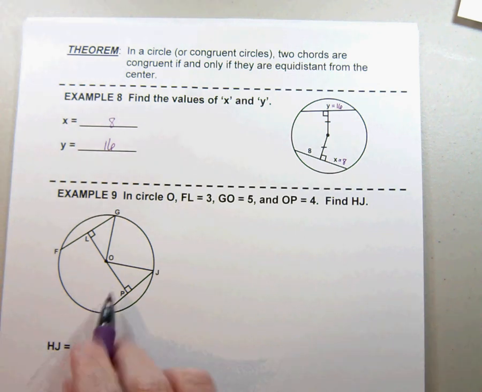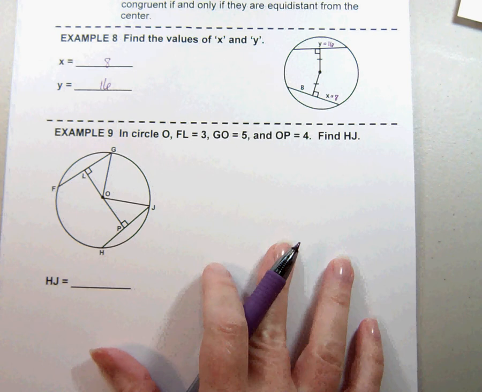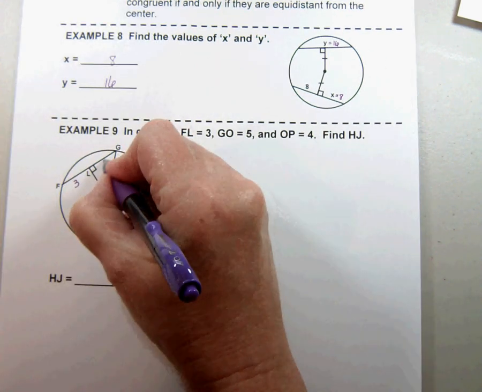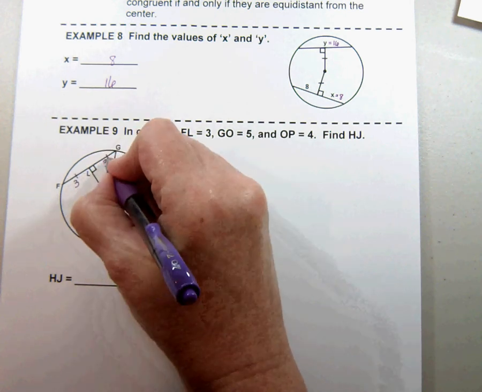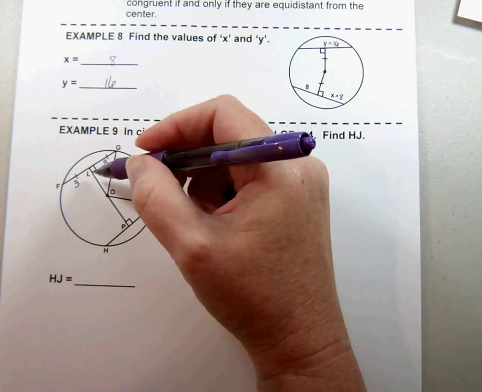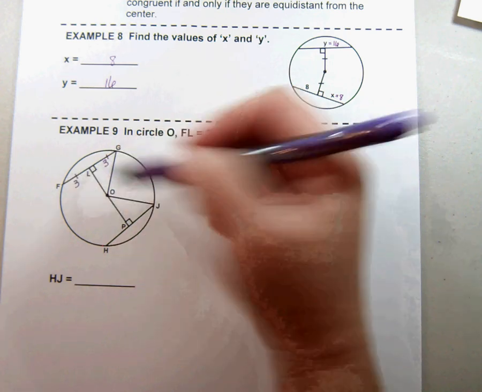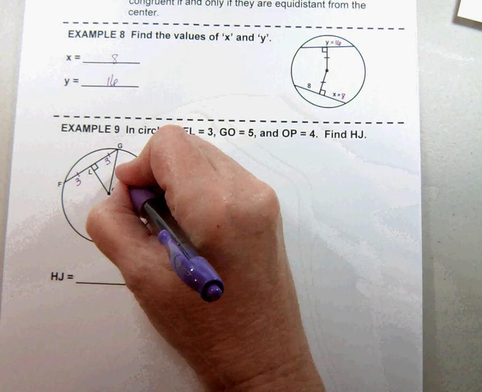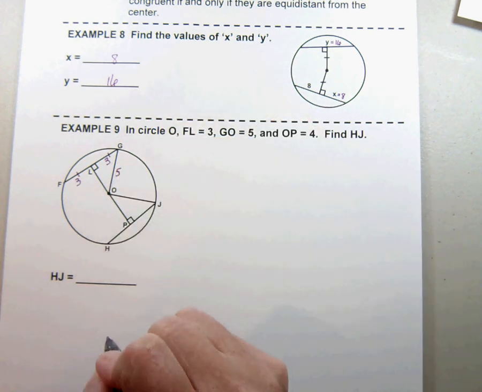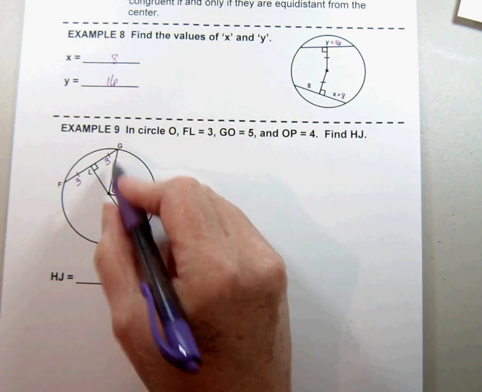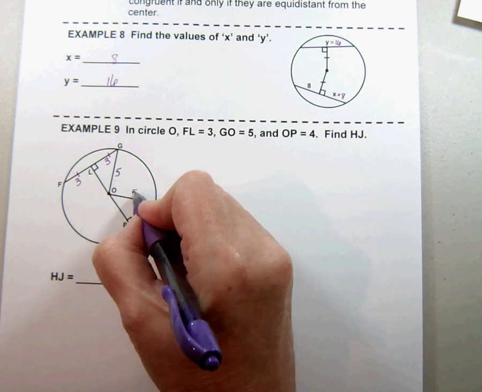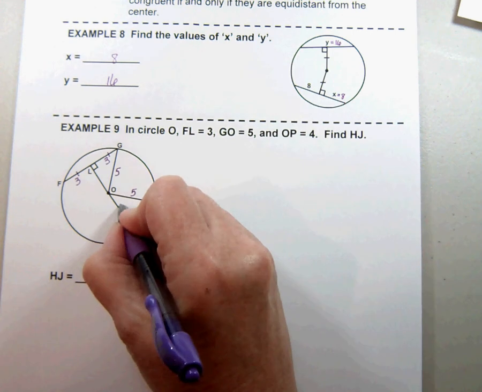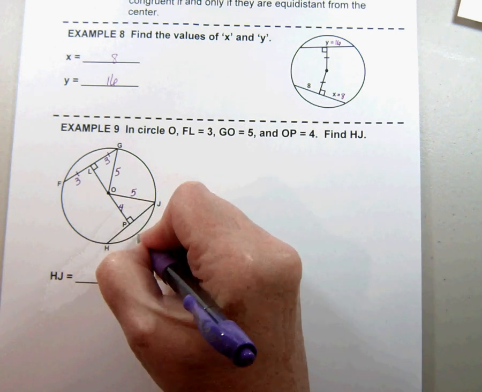In circle O, example 9, FL is 3. If FL is 3, then LG is also 3, because these are always going to be congruent. Remember, that's from an earlier theorem. If the chord hits a radius at a right angle, that means they're congruent. GO is a radius, that's 5. So if I can label OG 5, I can label OJ 5. They're both radii. Now OP is not 5, be careful. OP is 4, but it's not a radius.